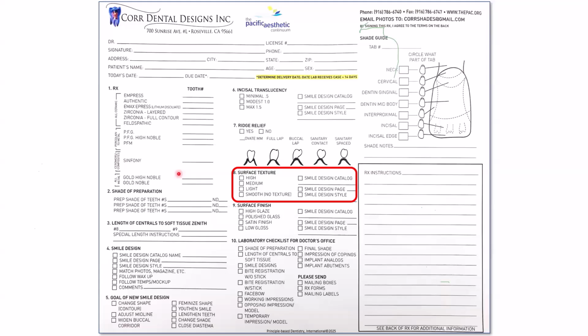So we learn that while the patient's in the temporaries. It's okay if the patient wants smooth chiclet teeth. It's their teeth, and if that's what they want, that's what you give them. And then down here, we check off the small design. So this is a checklist. We would have selected a small design that we put over here.